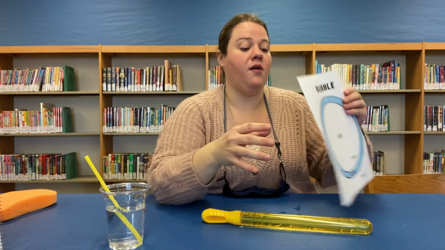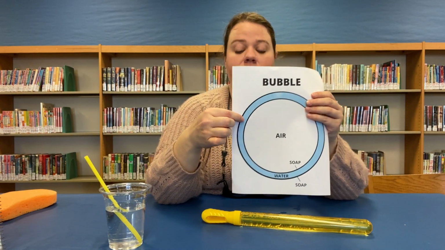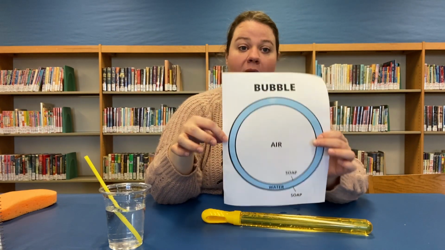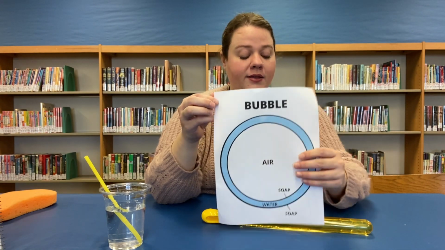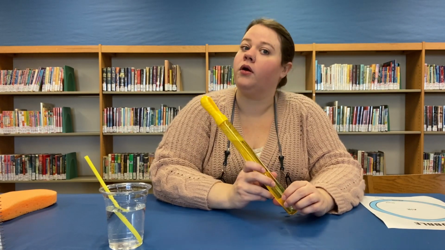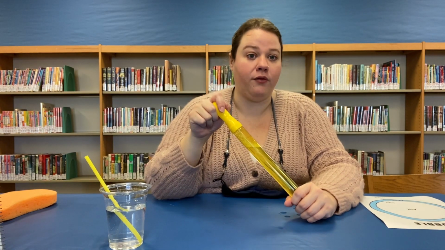But bubbles pop, right? And why do you think they pop? So that water that we see in between the two layers of soap does go away. It evaporates, and that's what causes the bubble to pop. Some bubble mixtures, I don't know if this one does, have either glycerin or corn syrup, and that slows down the evaporation of the water, which makes it so bubbles stick around longer.